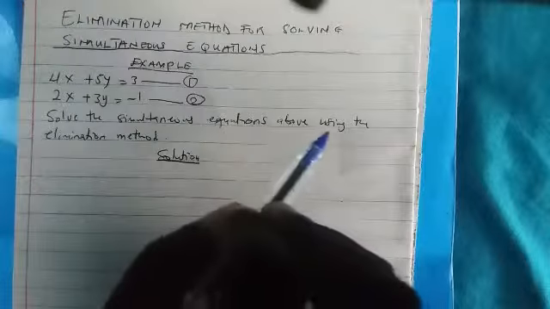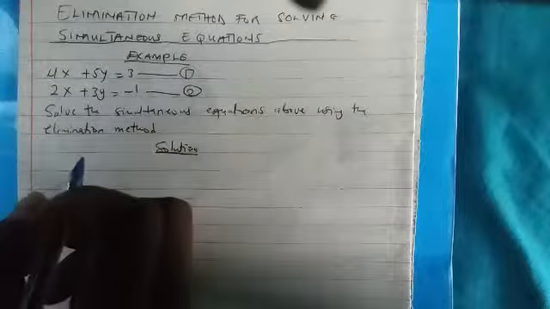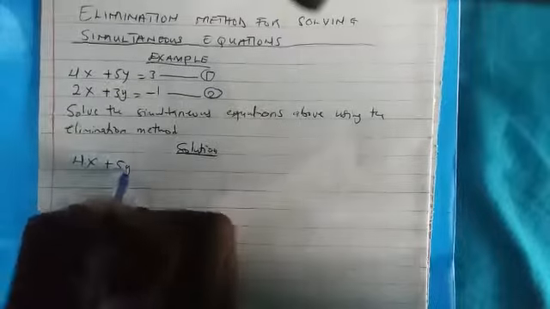So we have these two equations. You have 4x plus 5y is equal to 3, so we name that one equation 1, and then we name this equation 2. So we solve the simultaneous equations above using the elimination method. First you write your equations down again as usual. 4x plus 5y is equal to 3 is our equation 1, and then you write 2x plus 3y is equal to minus 1, which is our equation 2.